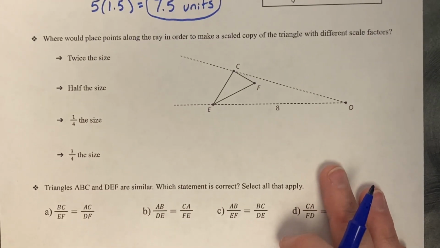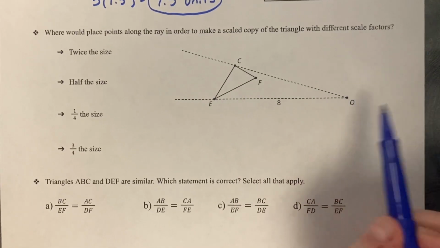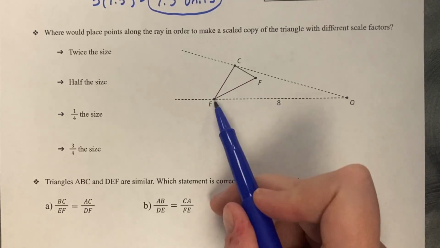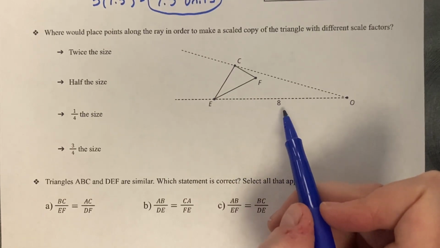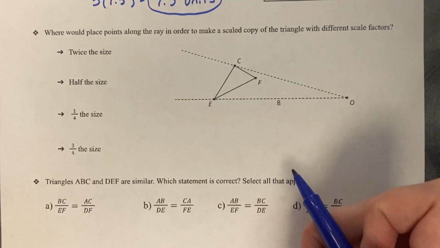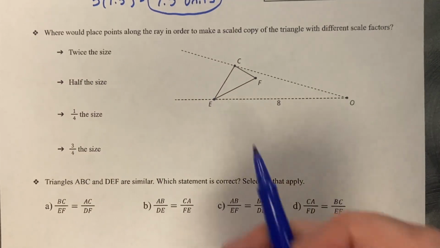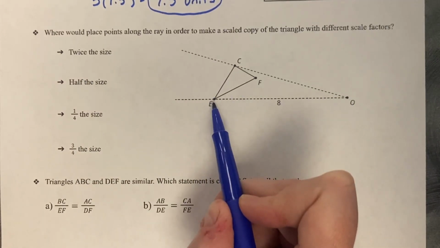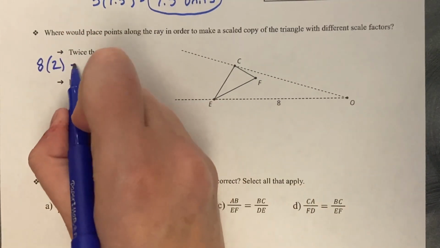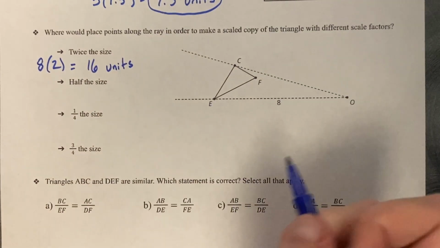Where would you place points along the ray in order to make a scaled copy of the triangle with different scale factors? So here's our center of dilation O, our triangle ECF, and they're telling us that this length between O and E is 8. So where would we place these points, thinking about just EO in particular, since that's the only unit that we have? If I were going to make it twice the size, how long would it be from O to E? Well, our original length is 8, and I would double it, so it would be 16 units long. Point E would be at 16 units.